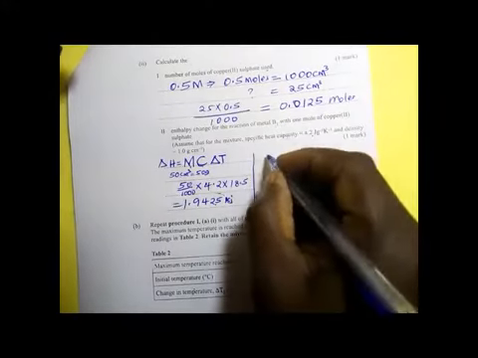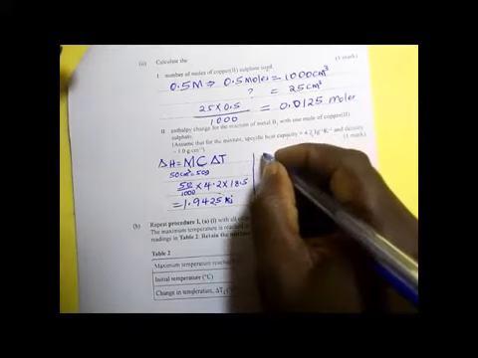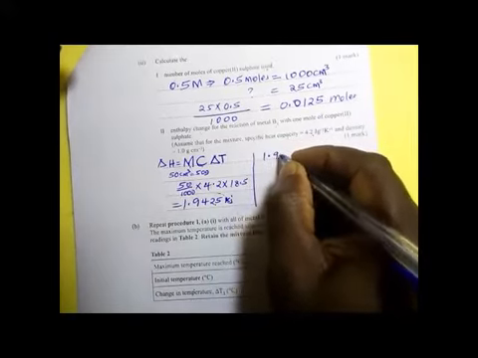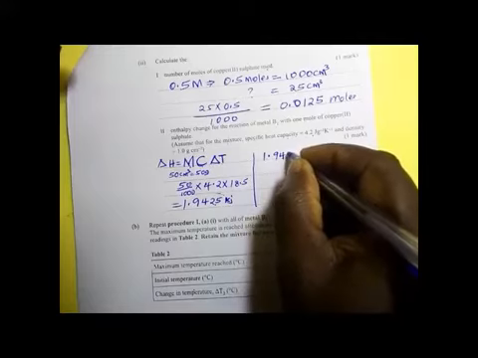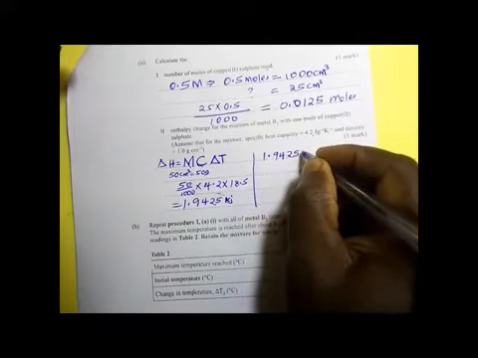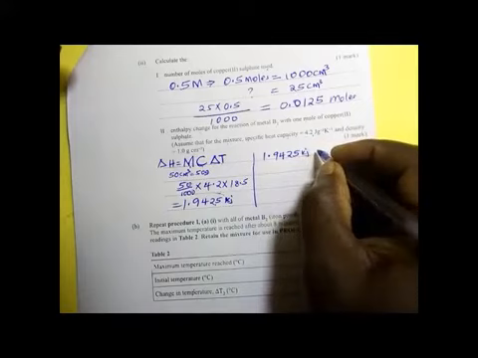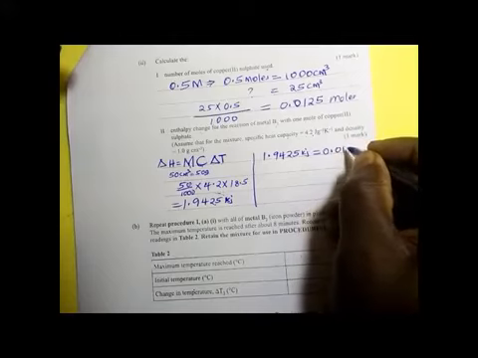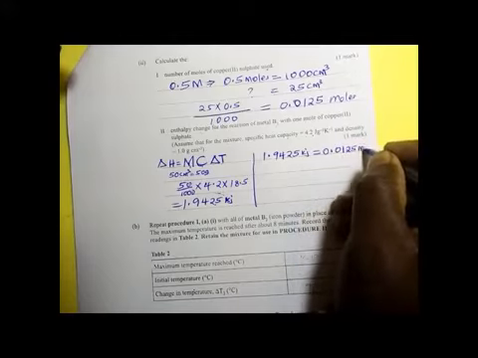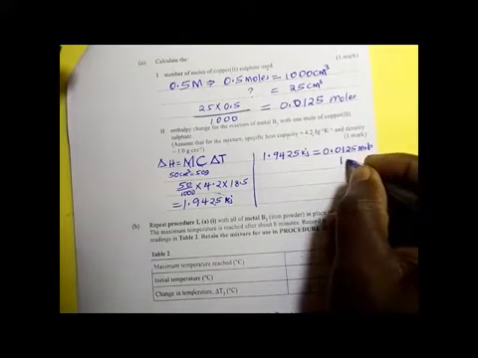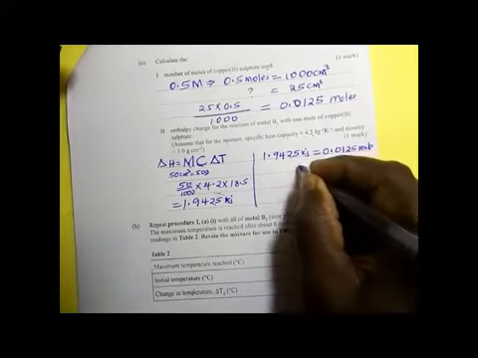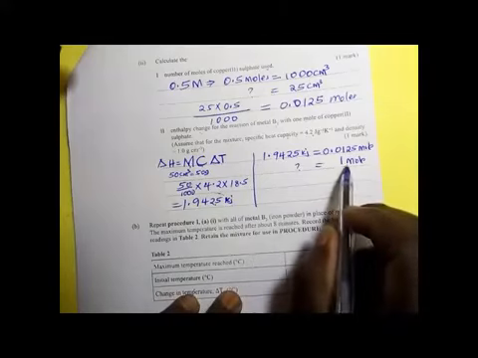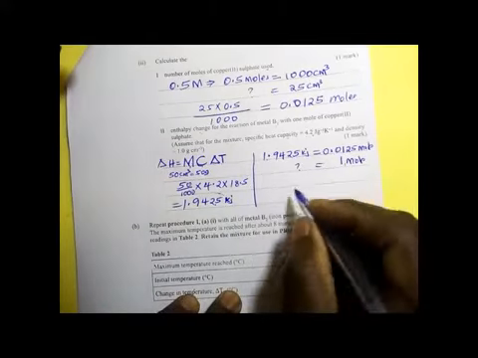So you will ask that 1.9425 kilojoules were produced by 0.0125 moles. 1 mole will give us what amount? This times this divided by this.